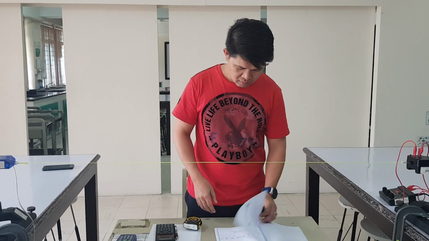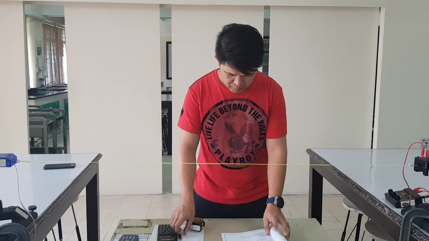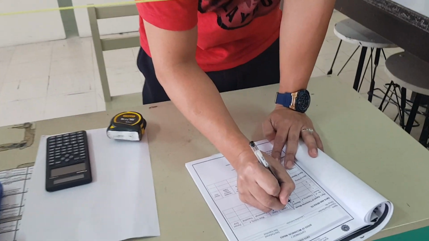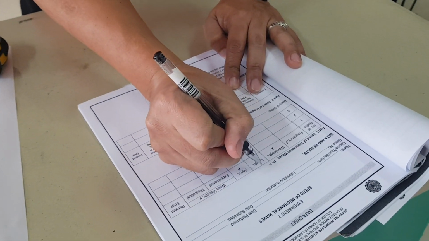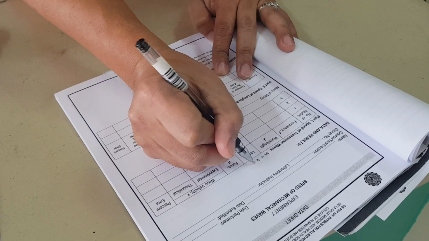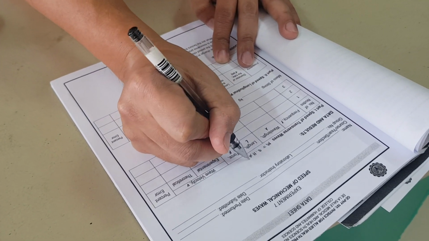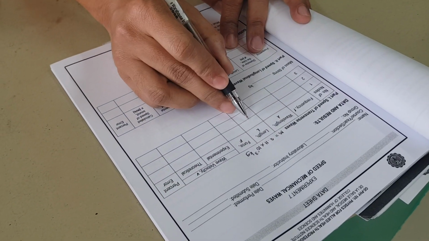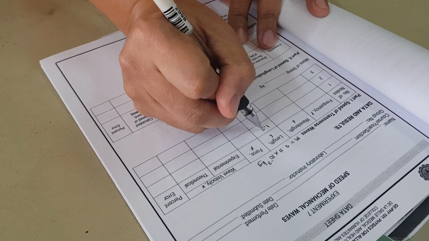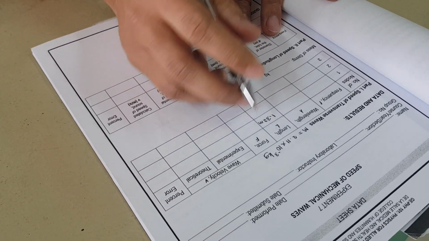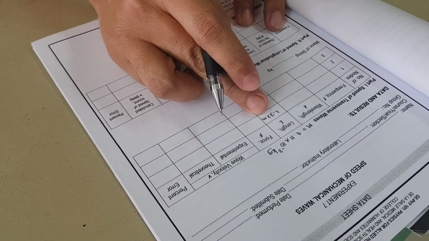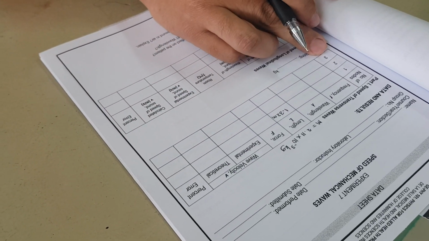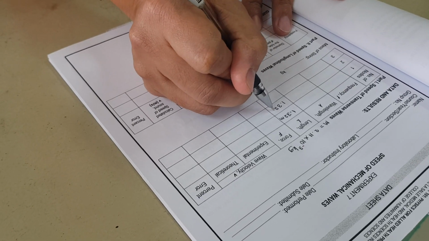Before that, I will be writing the data here. Again, the mass of the string, based on the top loading, is equal to 2.11 grams or 2.11 times 10 to the negative 3 kilogram. And the length of the string is 1.32 meters. The length of the string will be constant for 2 segments and 3 segments. That is also 1.32 meters.